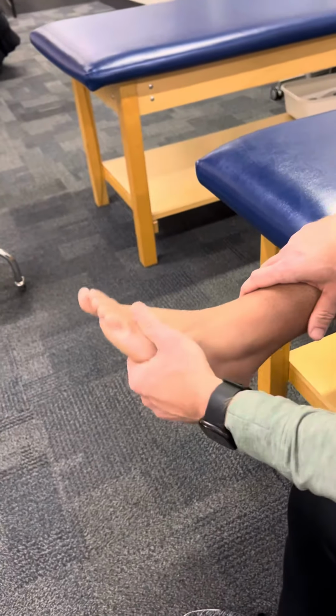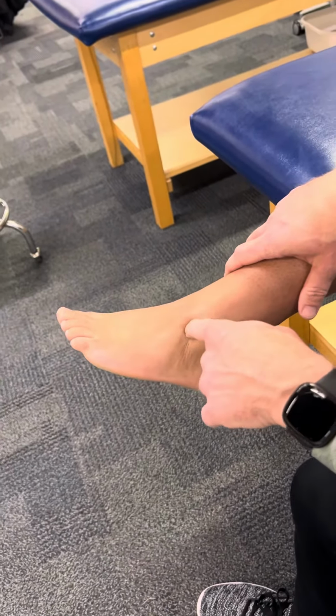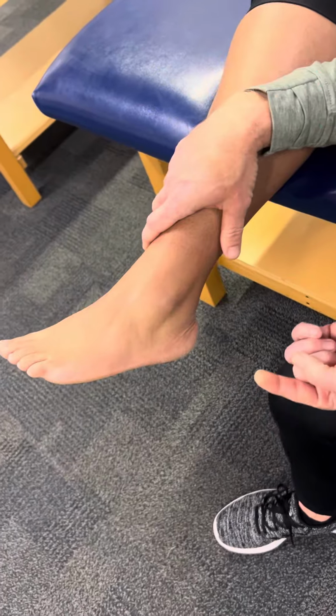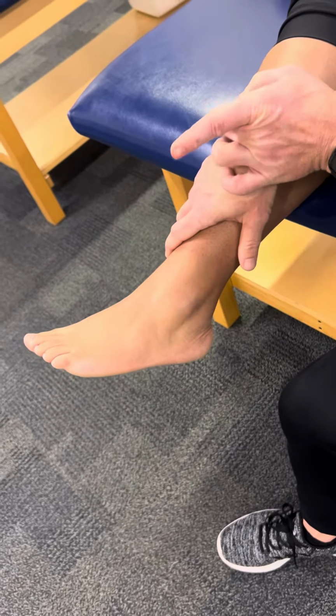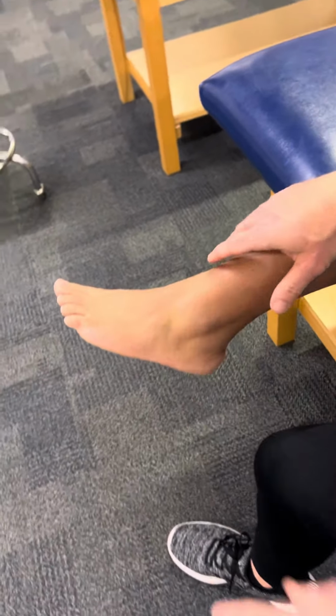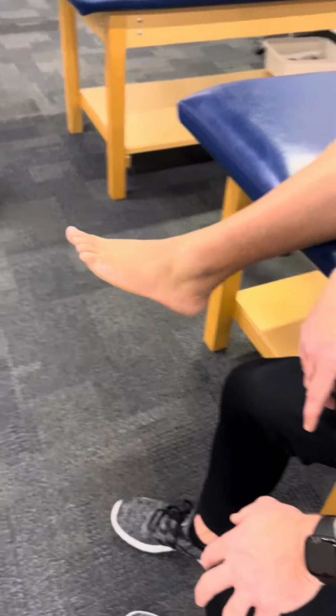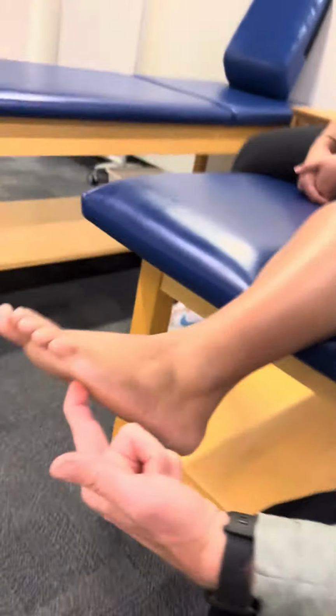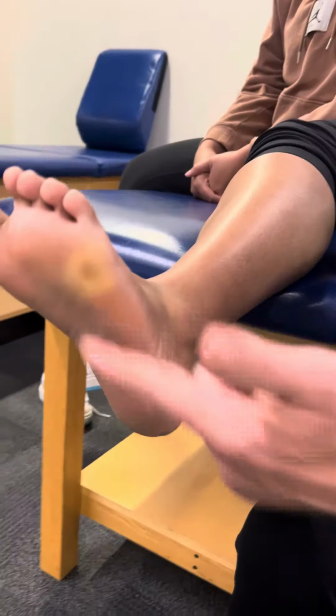Sinus tarsi is the indentation that is just anterior and inferior to the lateral malleolus. You can see my finger going in there. Head of the fifth metatarsal. Head of the fifth metatarsal is right there.